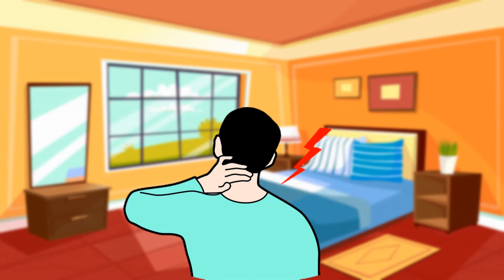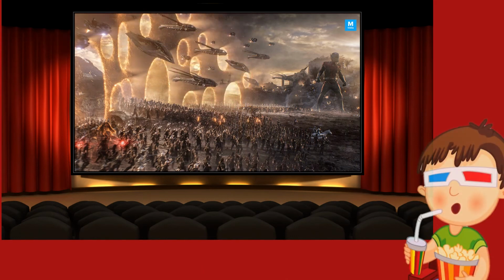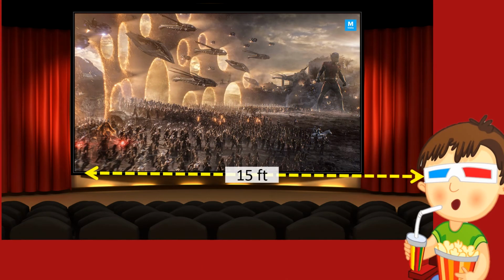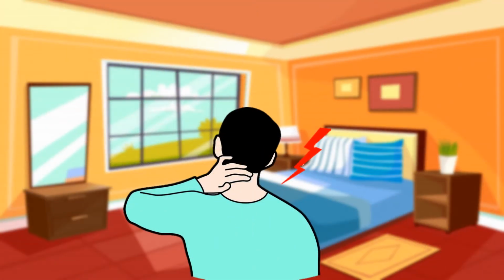I was sitting on the front row of the theater, which is roughly 15 feet away from the screen. The bottom of the screen is 26 feet up the screen. Now, why do you think my neck is hurting after the movie? So, at the end of the lesson, you are going to figure out why my neck is hurting after I watch the movie.